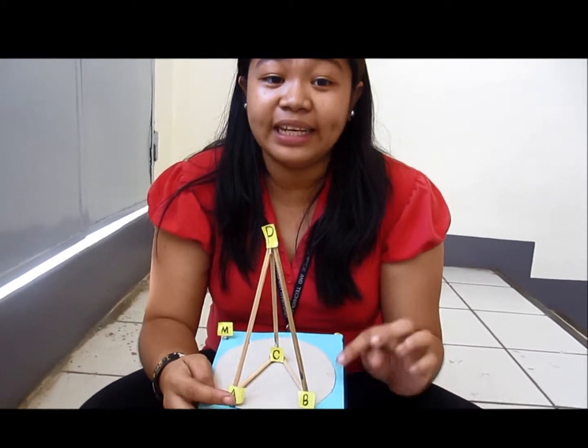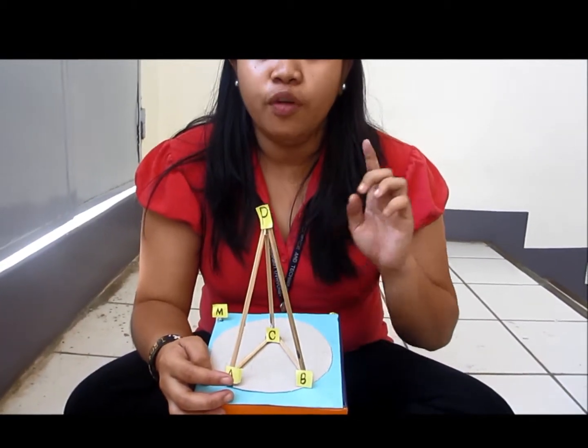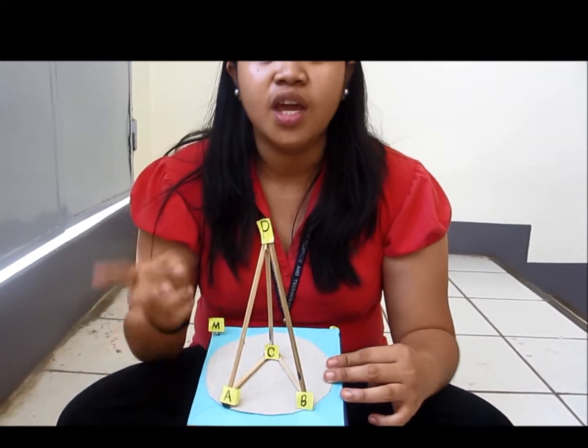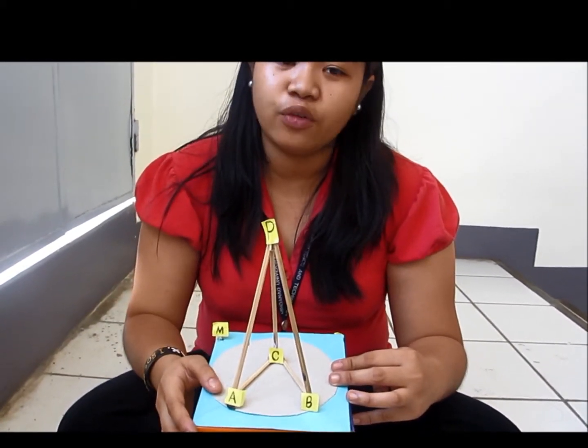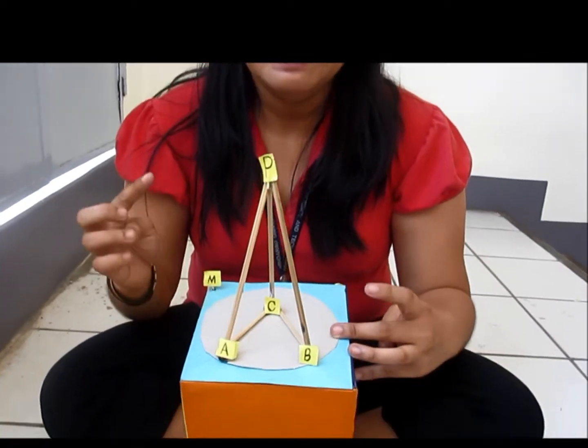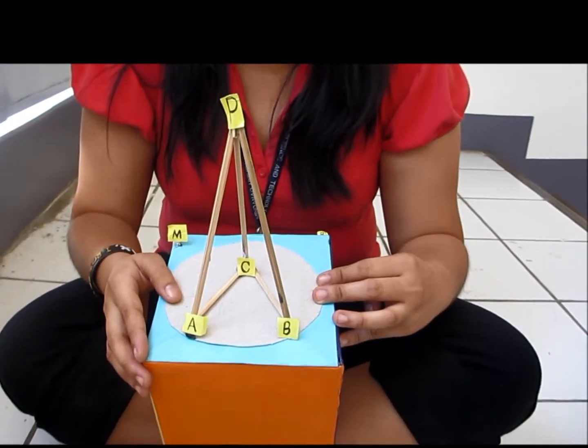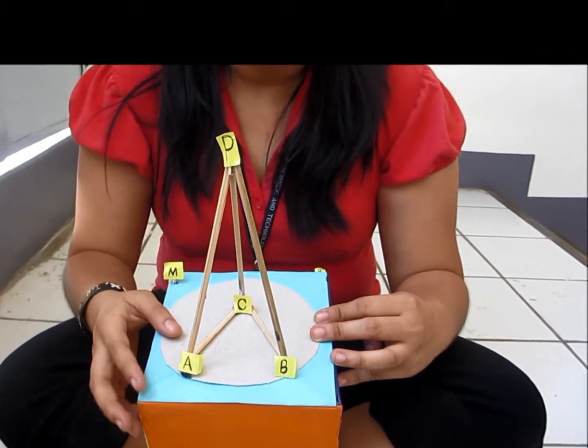Theorem 6. Oblique lines from a point to a plane, meeting the plane at equal distances from the foot of the perpendicular, are equal, and conversely, two equal oblique lines from a point to a plane meet the plane at equal distances from the foot of the perpendicular. To prove Theorem 6, let us see this illustration.